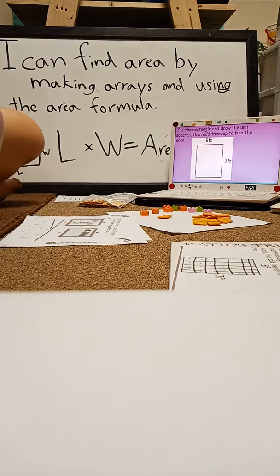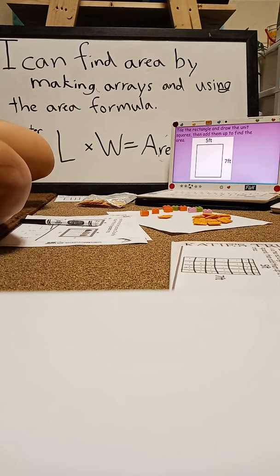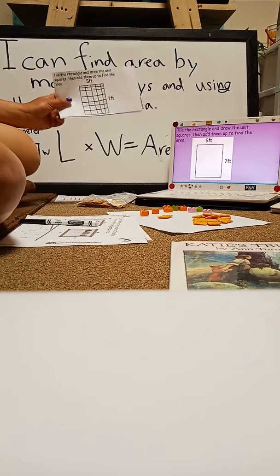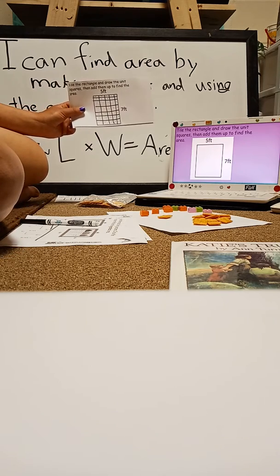Okay, I got my answer. Did you guys get yours? What did you get? Alright, so I got 35 squares in all. I counted up all my squares, and I got 35.